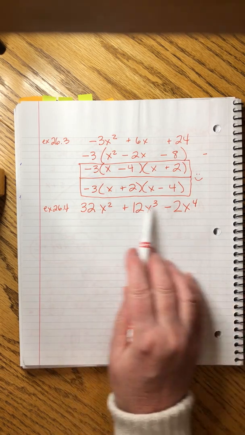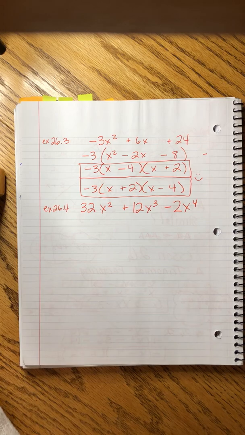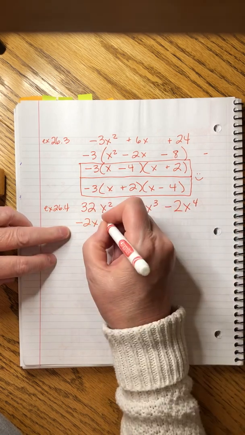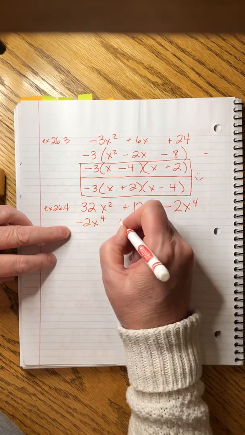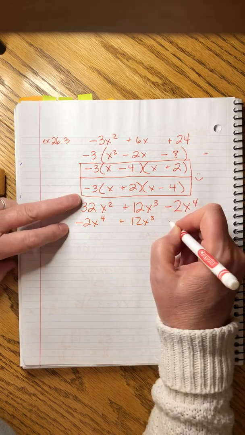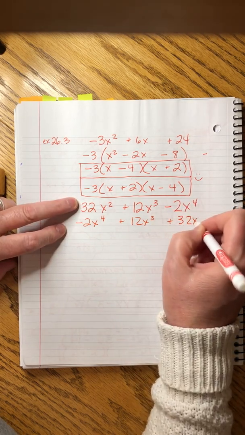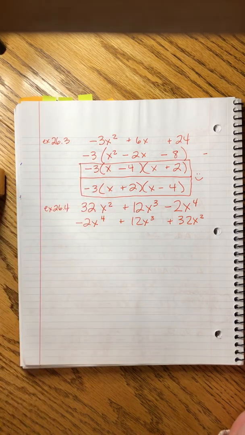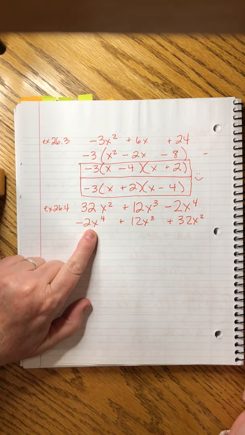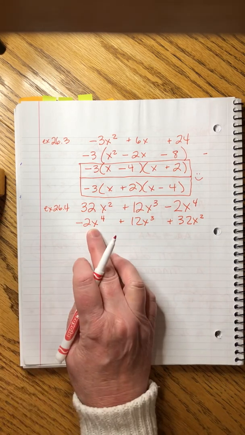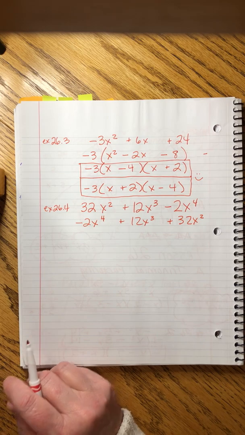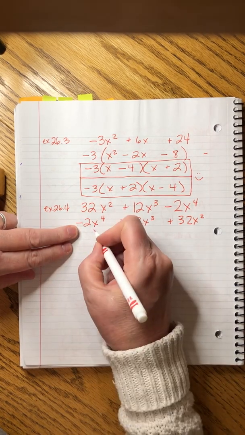even if your powers are crazy, put the trinomial in order with the biggest exponent first. Get them into the proper order. Or get them going from biggest to smallest. Plus 12x to the third plus 32x squared. Now, back to the same advice I gave you up here. Pray that whatever you pull out to make this first one x squared will come out of the other ones just fine. John's kind. So I want this to be x squared, right?